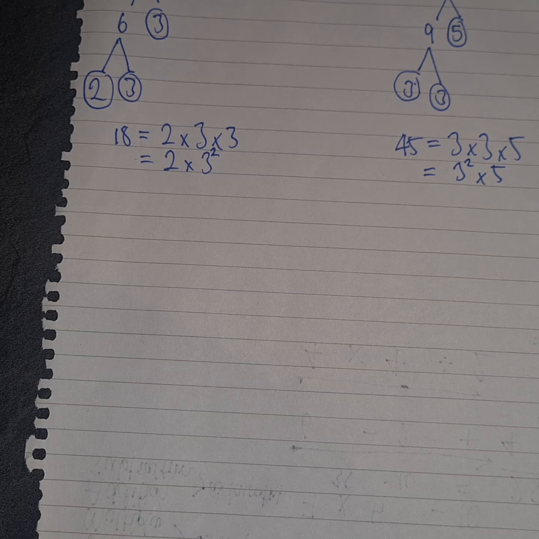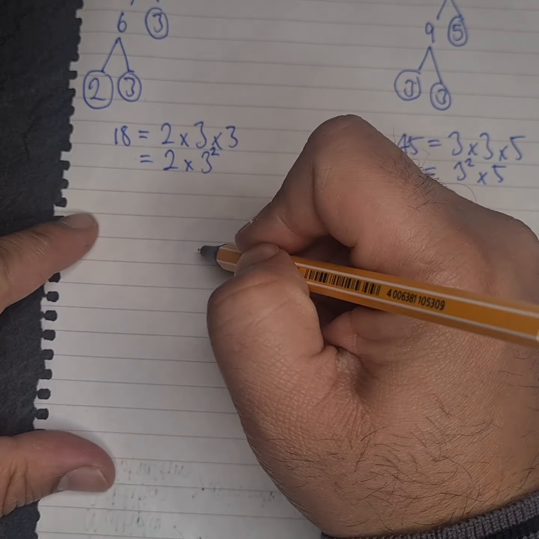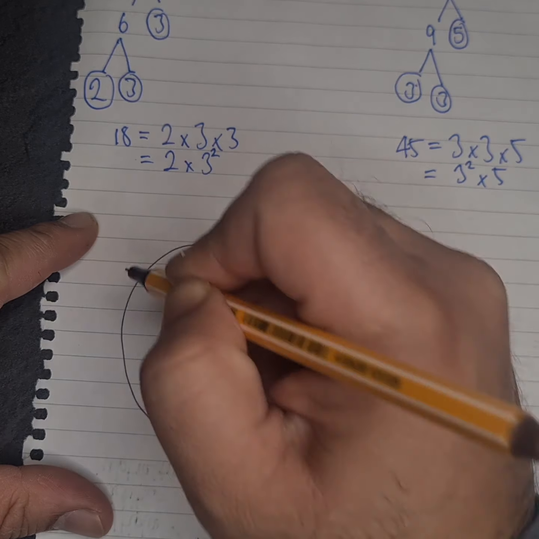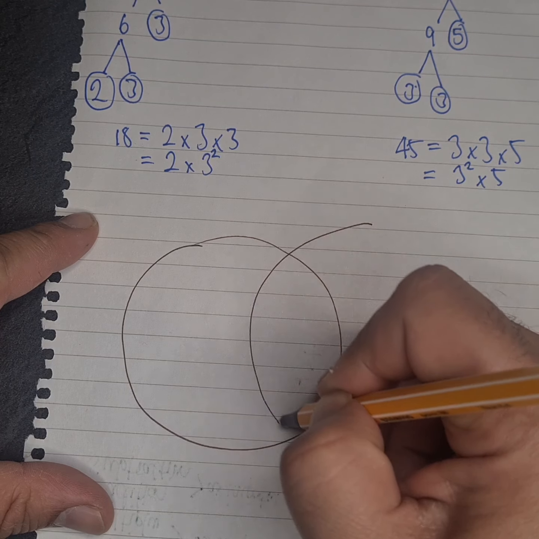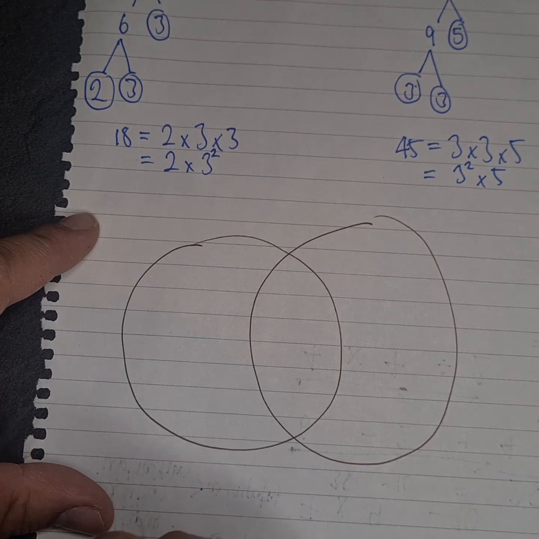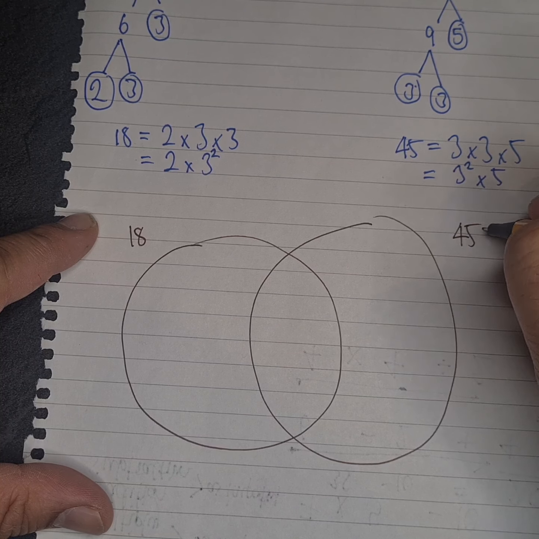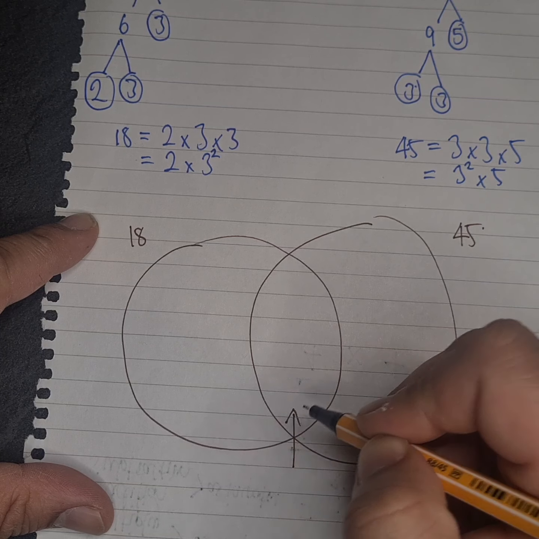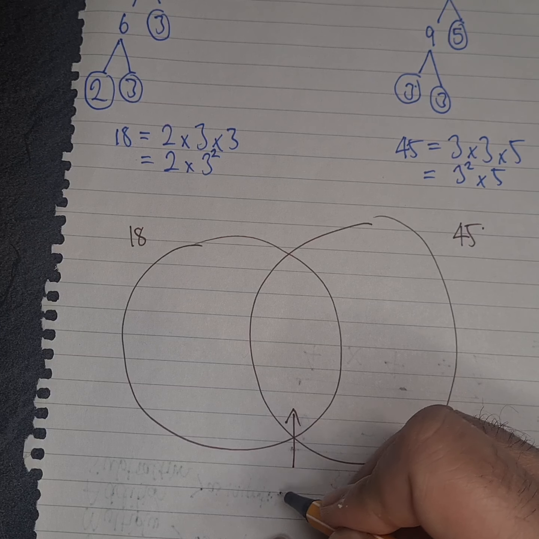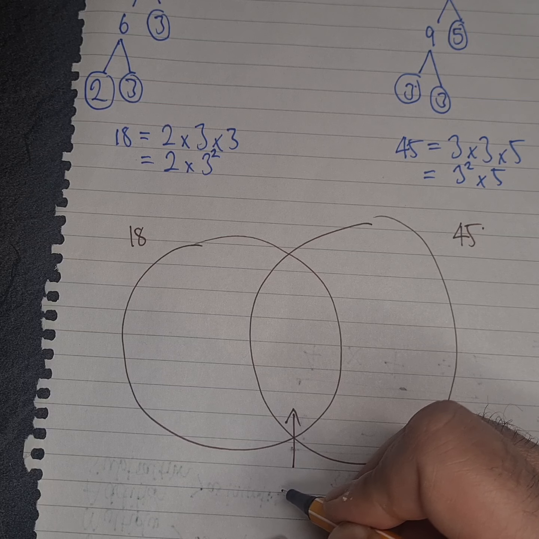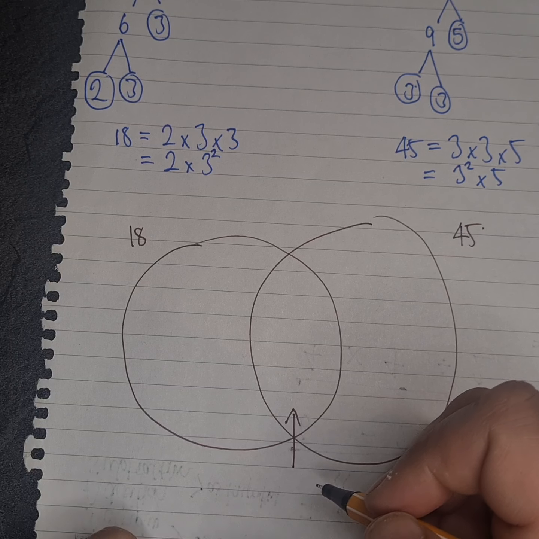So now it's time for the juicy bit. We're going to draw the Venn diagram. So what we're going to do is 2 circles that overlap each other. There's my first circle, and there's my second one. Okay, so I'm going to put 18 over here, and I'm going to put 45 over there. And the numbers you're going to put in the center are those that are common. This is going to be what's common for both sides, okay?